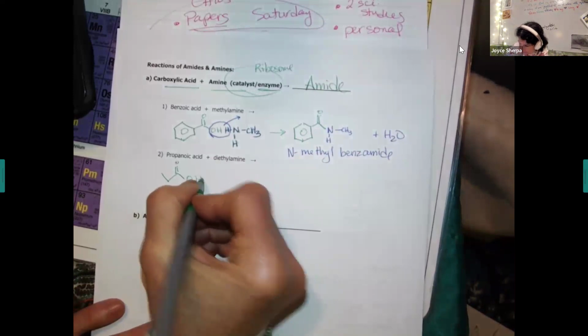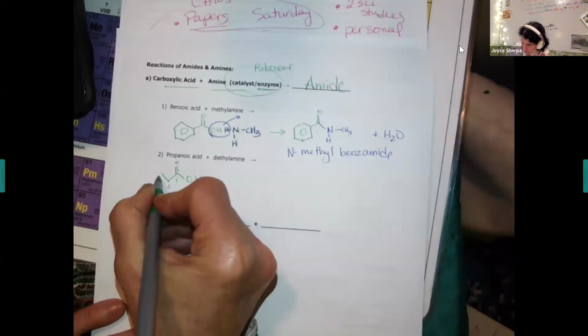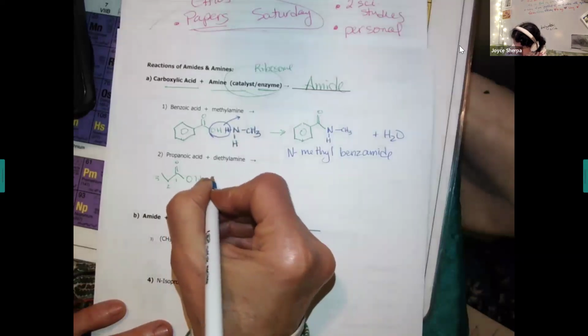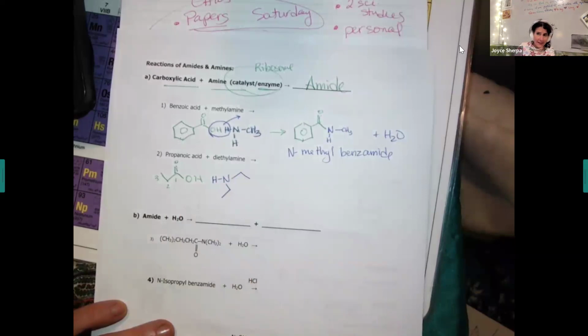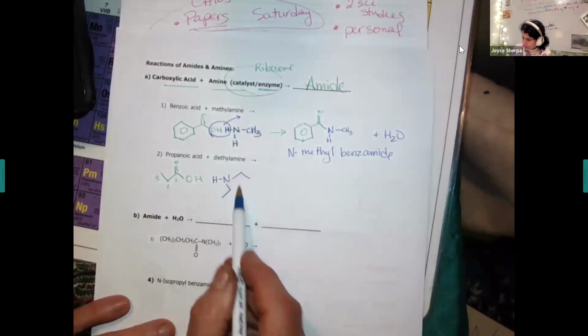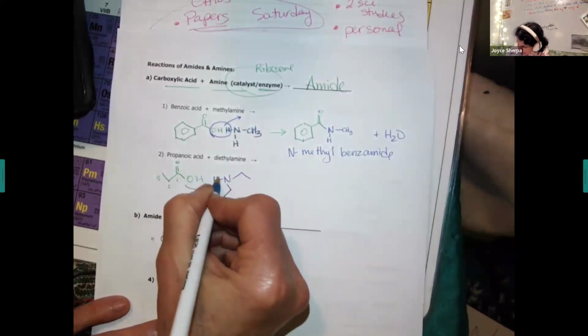Now we do our second one, propanoic acid. So a 3 carbon acid, right? So 1, 2, 3, and our diethylamine. So you have only 1 hydrogen because you're going to have 2 ethyl groups. You can draw them with the carbons like it did above, or just like that.